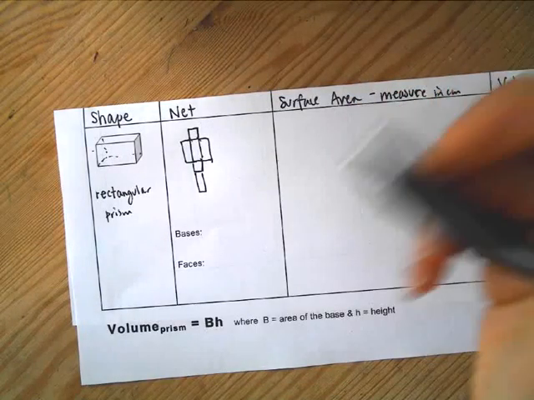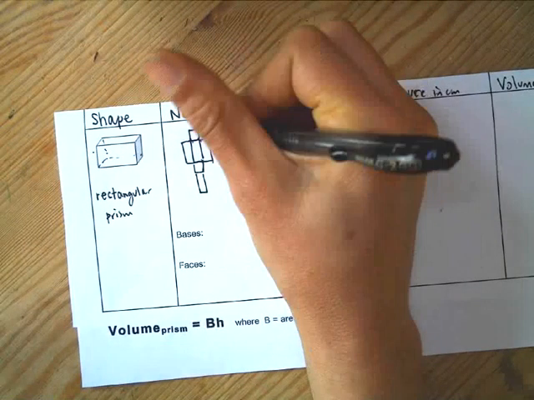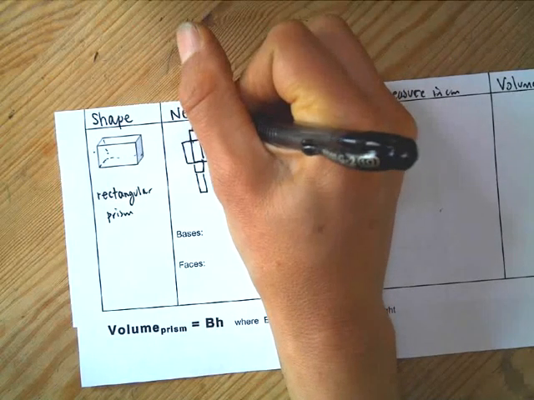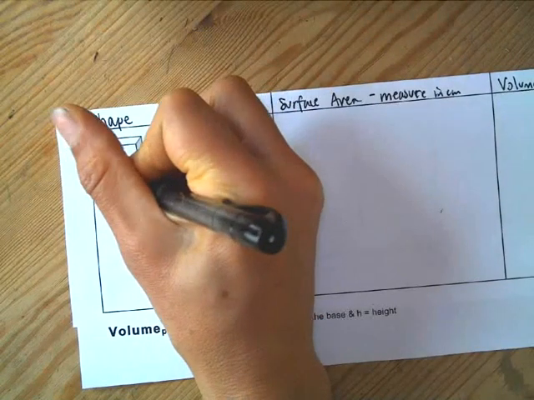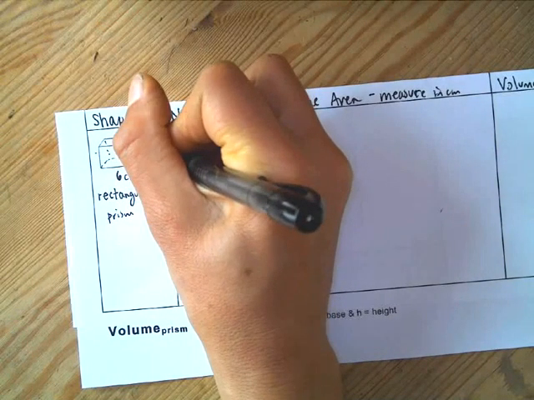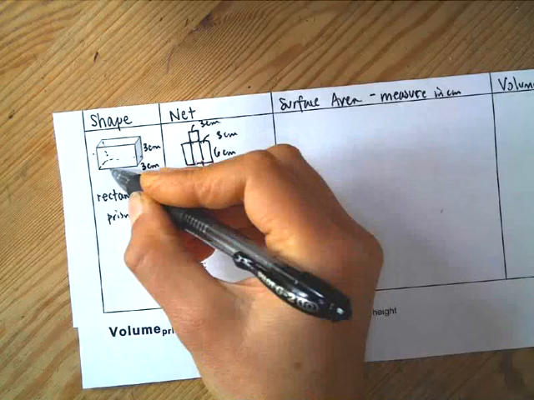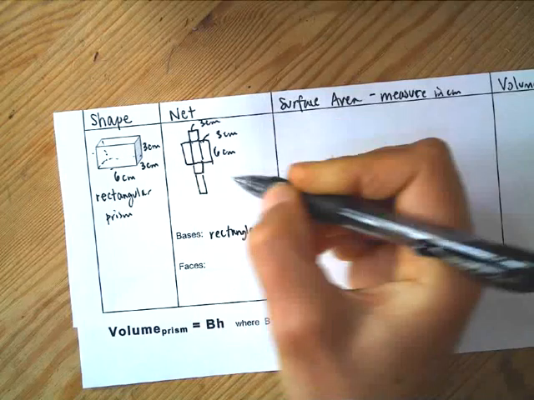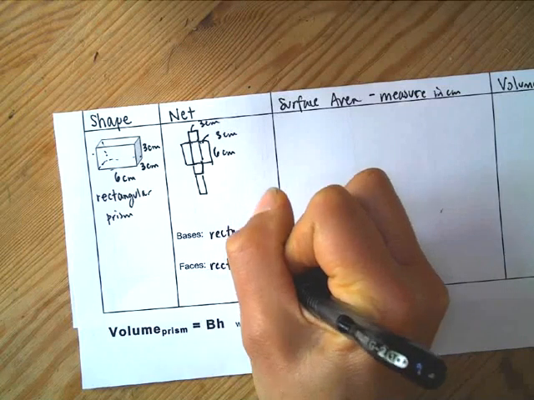I pre-measured mine, and I'm going to put my units here. So this is 6 centimeters, and this is 3 centimeters, and this is 3 centimeters. So when it rolls up, I'm going to put my units on here as well. So this is 6 centimeters, 3 centimeters, and then the height was 3 centimeters as well. So my base is a rectangle, and the faces are rectangles, or you could say rectangle and square, but a square is actually just a special case of a rectangle.